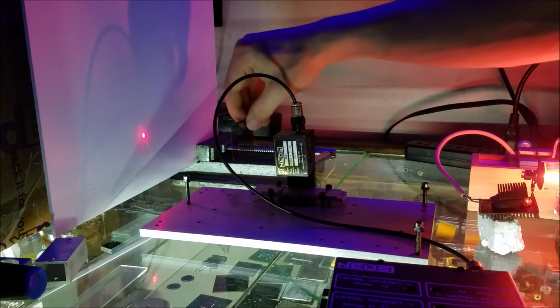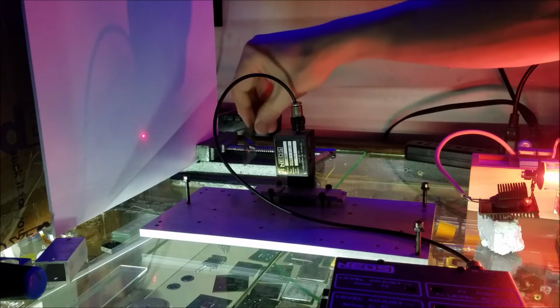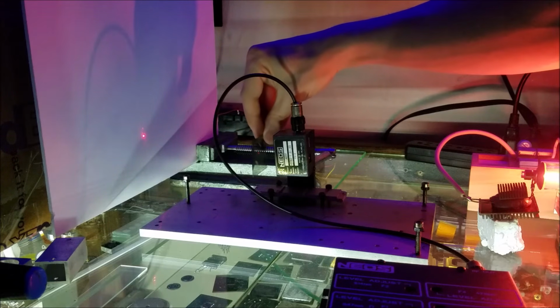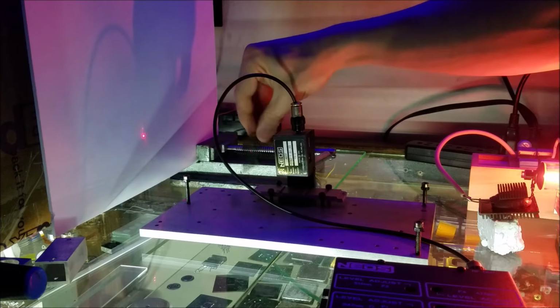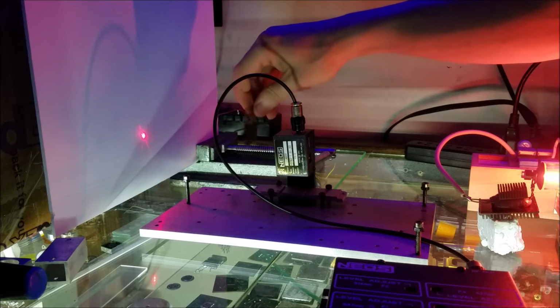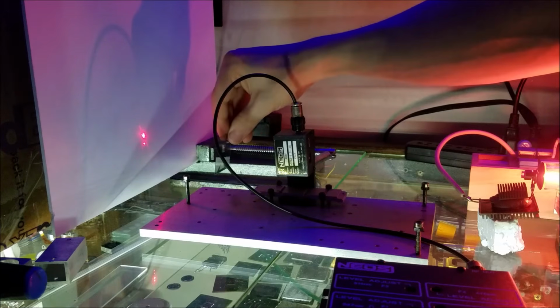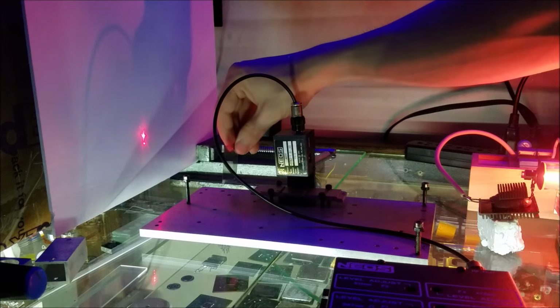Let's see. First, we'll do it with the polarizer in the vertical. And I don't really get much out of it that way. Let's try it in the horizontal. That's interesting.